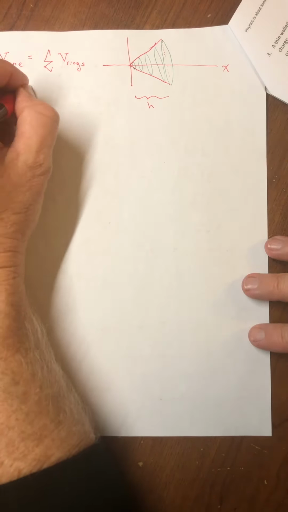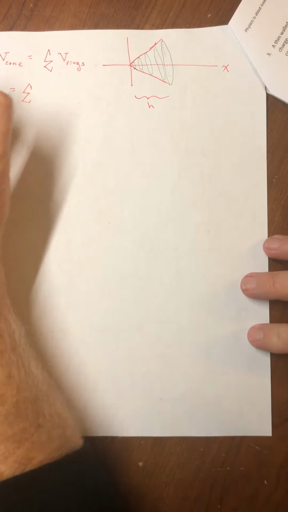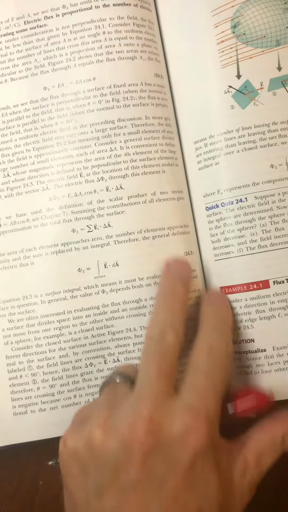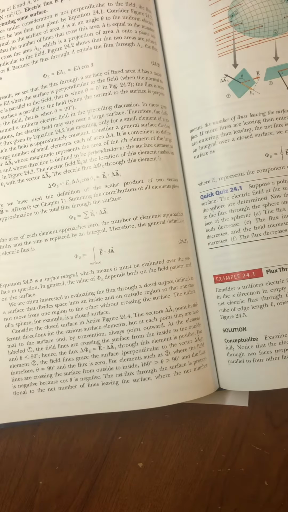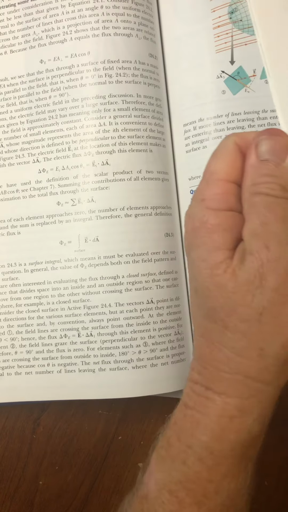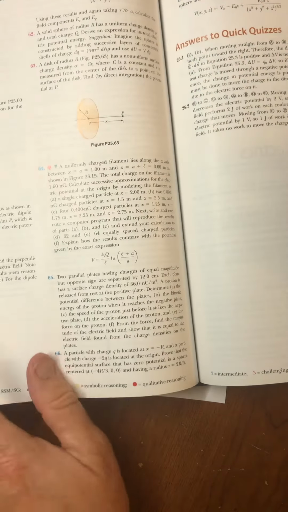And so I guess my first step, as the hint says, is to find the potential from a ring, which we derived in class and it's in your notes, or it actually wasn't real hard to derive, so you could start again. But I'm good with you starting with a ring. It's the thinking behind it.